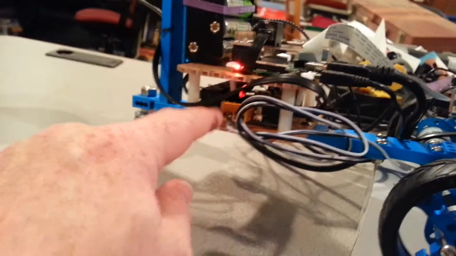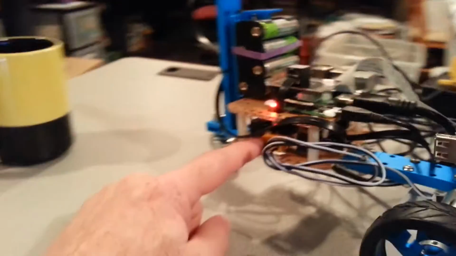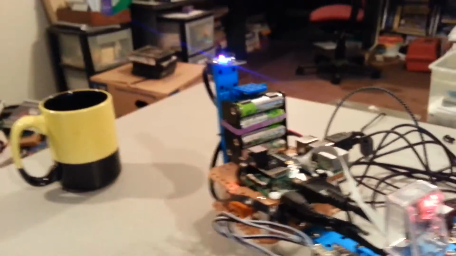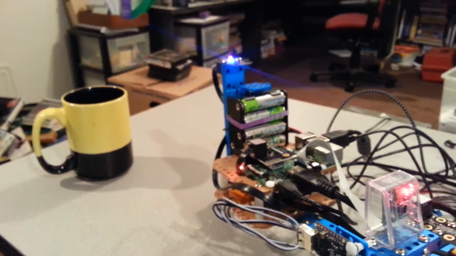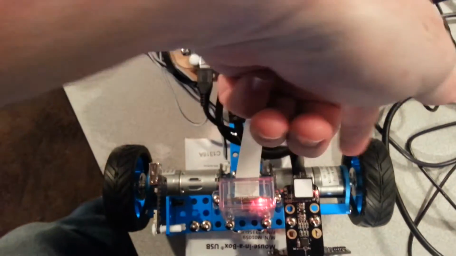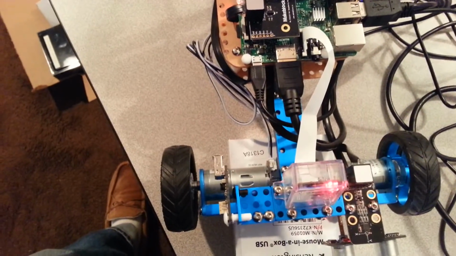Underneath the Raspberry Pi is the Arduino Uno, and it's a little bit hidden down in there, but it's what's actually running the motors. When we look down on the front of this, we have 2 DC motors, 3.7 volt, and that's what runs the unit.